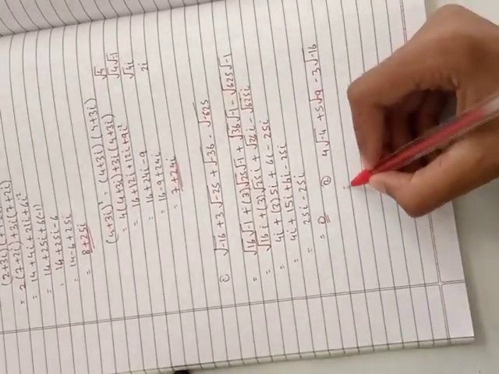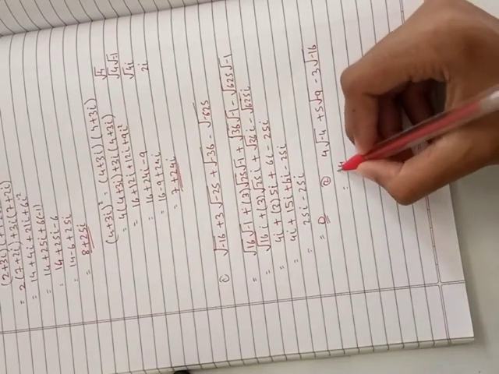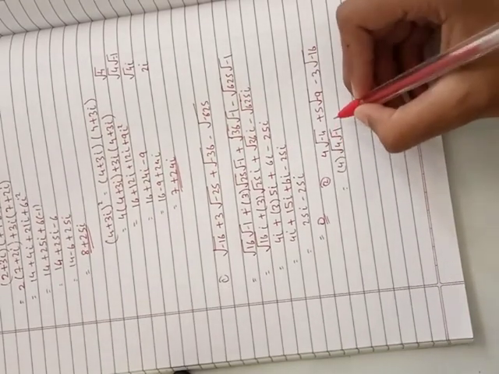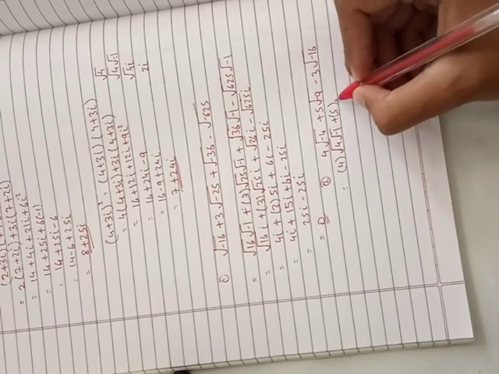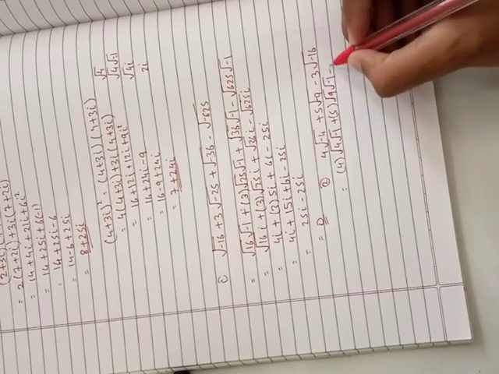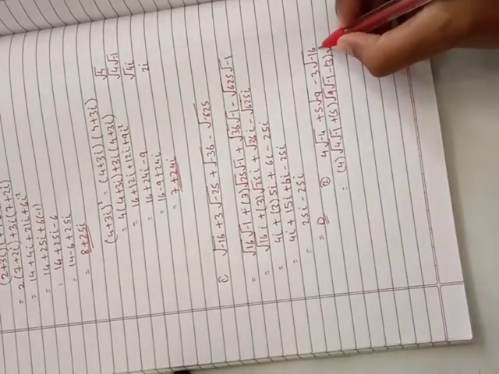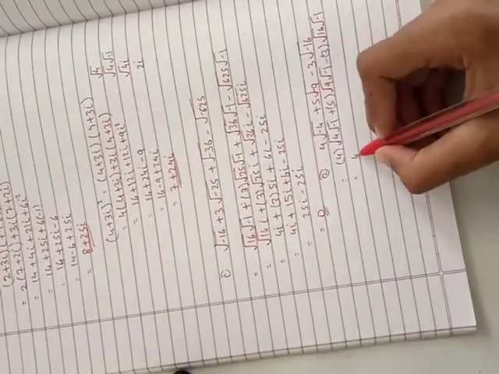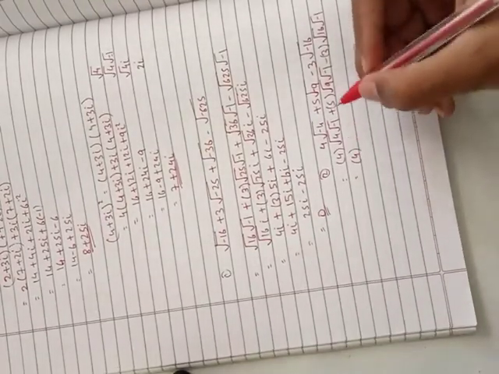So again, 4 is getting multiplied, so root 4 times under root minus 1, plus 5 is getting multiplied, root 9 times under root minus 1, minus 3 again getting multiplied, root 16 times under root minus 1. So 4 is still getting multiplied.